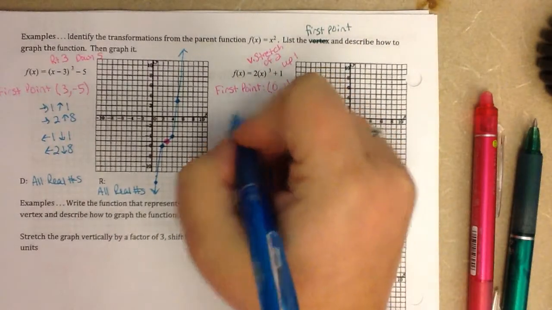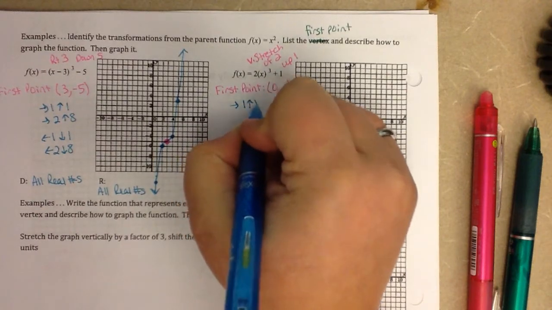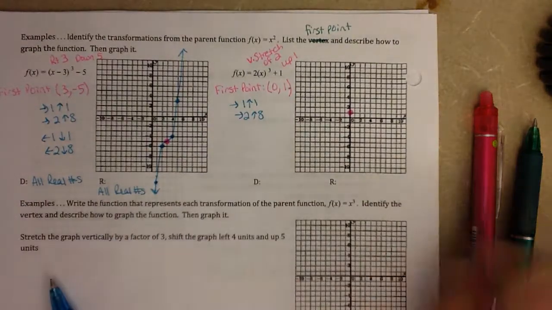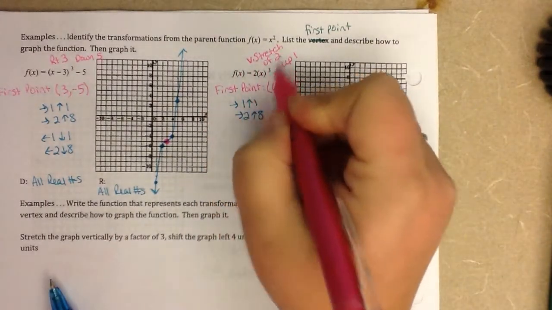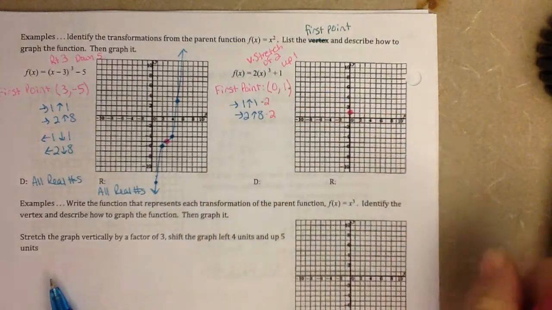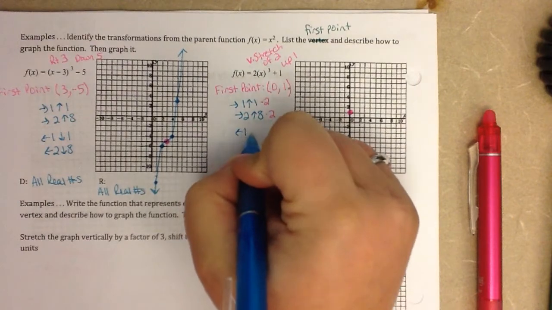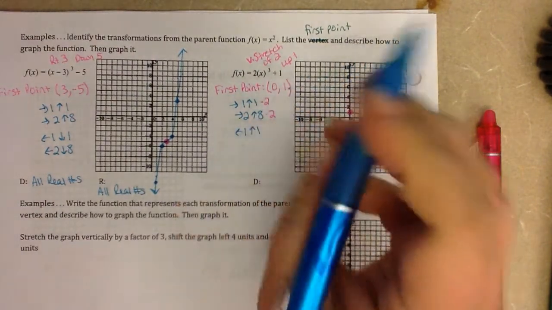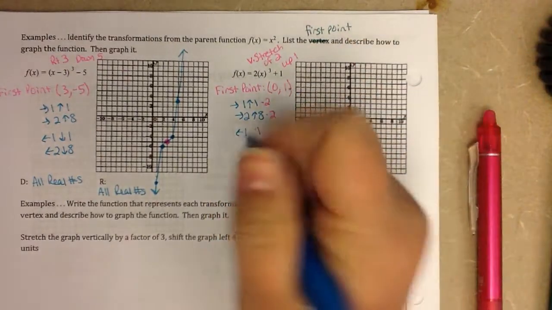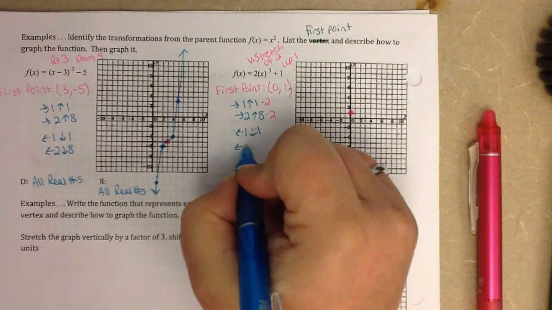Then describe how to graph. Well, my normal pattern is over 1, up 1, over 2, up 8, but anytime you have a vertical stretch, these up values get multiplied by your stretch. So instead of going over 1, up 1, I'm going to go over 1, up 2. And instead of going over 2, up 8, I'm going to go over 2, up 16. I don't know if that will fit on my graph though.